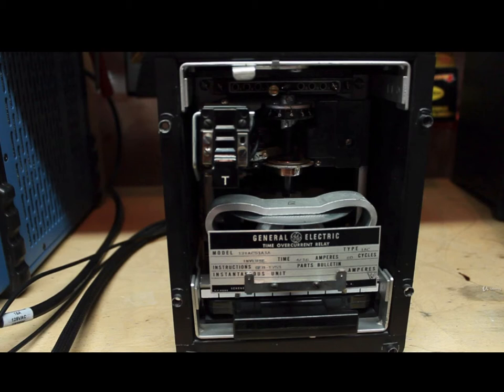It's hard to see the stationary contacts, and it's hard to see how things are operating, but you do get a sense of how the time works on these inverse curve type relays.